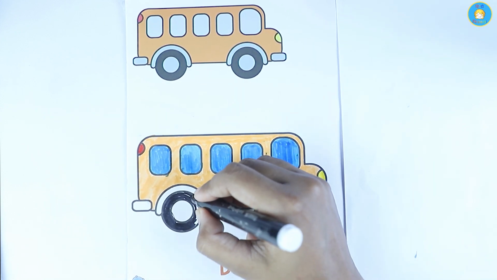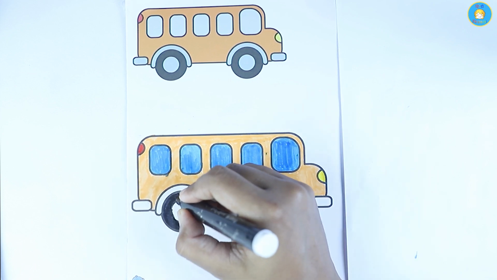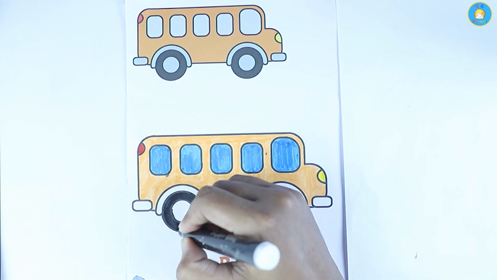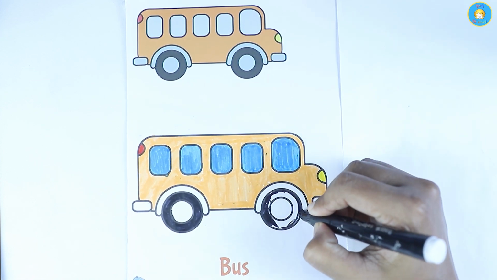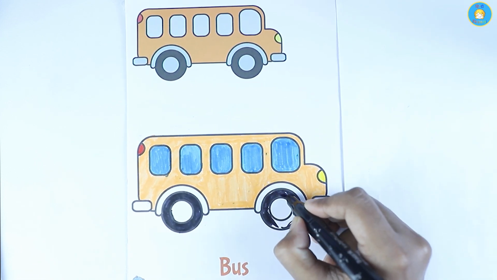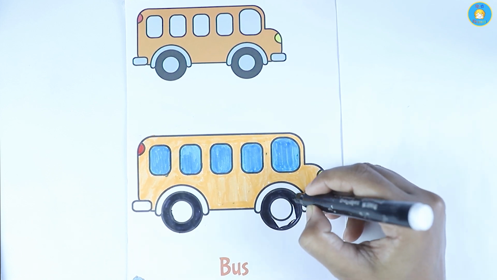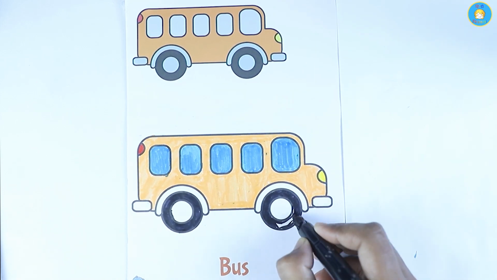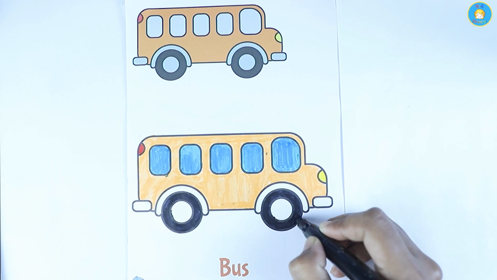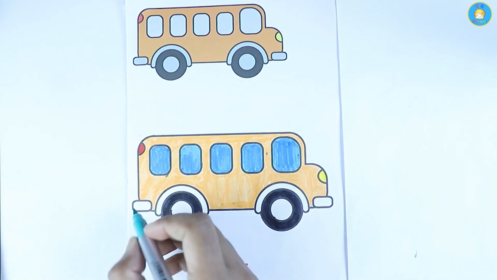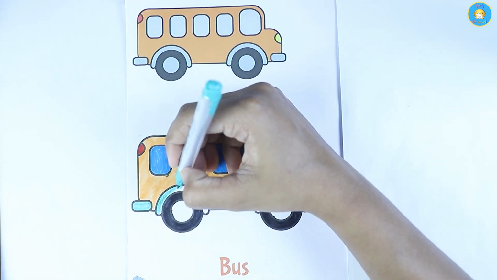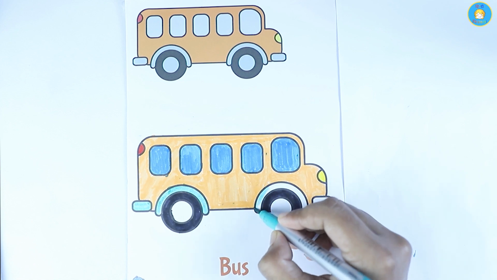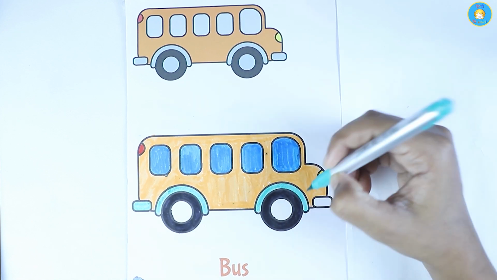Kids, you know, buses come in different colors. In red color, in yellow color, in blue color. Buses have stops where people get on and off. They can travel from one place to another place. Kids, if you want to sit in my bus, then come and sit.